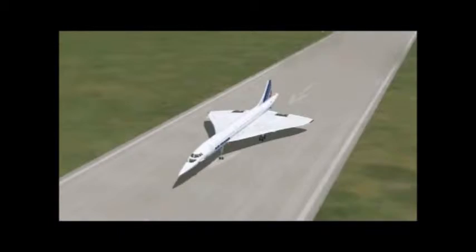Think of the infamous Air France flight 4590 Concorde crash in Paris in 2000, which was caused by a tire being punctured by rolling over a piece of metallic runway debris. The investigation confirmed that this tragedy was caused by FOD.